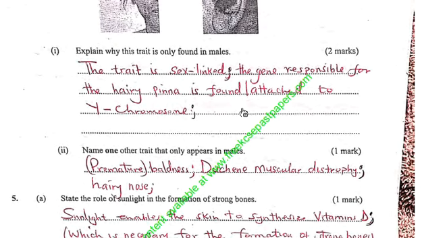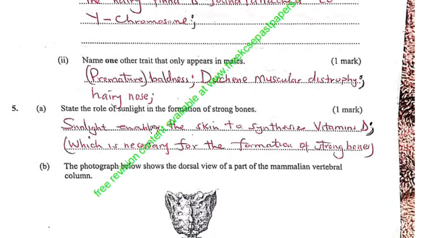And because hairy pinna is associated with the Y chromosome, the female cannot have the hairy pinna because they lack the Y chromosome.